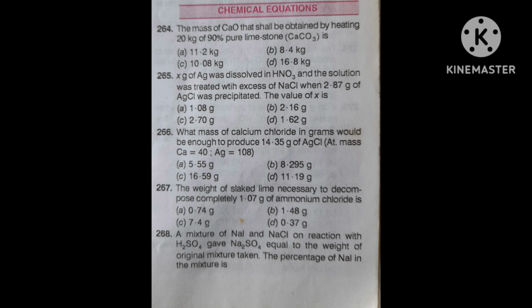Then for complete decomposition of 74 gram calcium hydroxide, you require 107 gram ammonium chloride. Correct? Now easily you can calculate. This equation is the basis. Then for 1.07 gram ammonium chloride, how much will be required, you can calculate.